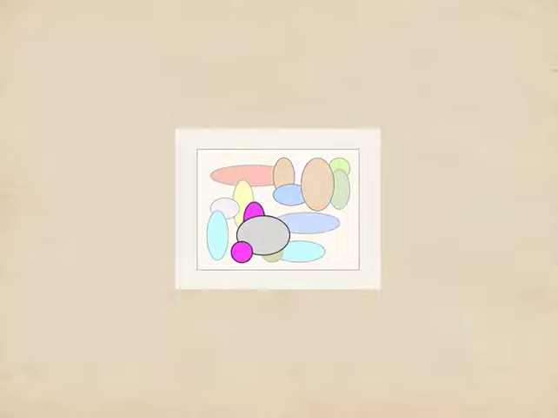Here's another example somewhere else in the same picture. I have a gray ellipse sandwiched between two magenta ellipses. So to draw this, I would choose magenta and save the color as an undo point. I would draw the magenta ellipse, and then I would change the color and make it gray. Draw the big gray ellipse, and then undo the color change. That brings me back to magenta, and I can draw the little magenta circle in front.